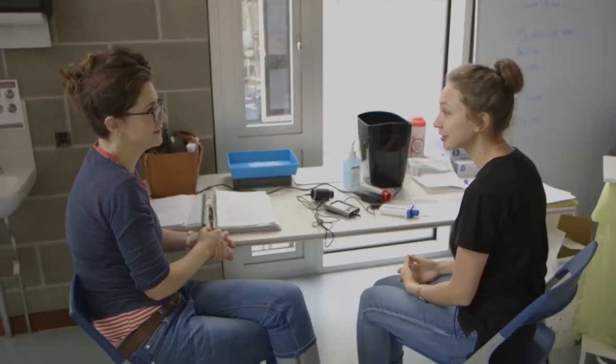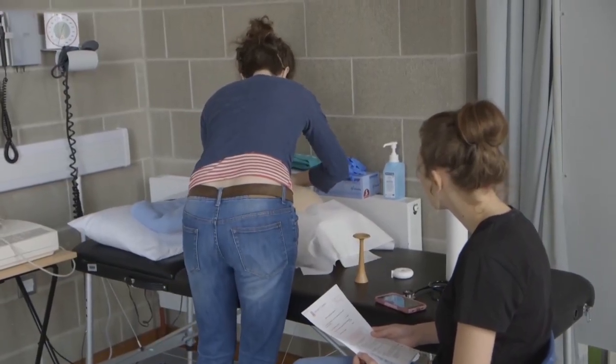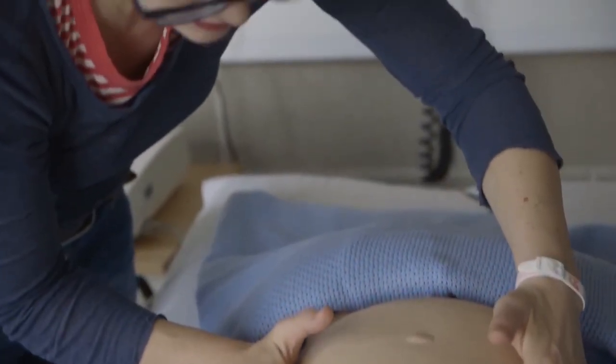So what kind of skills do we learn? Well, we learn how to take histories or gather information. We learn how to give information to patients in an understandable way. We learn how to examine patients, perform physical examinations, and we learn some procedural skills.